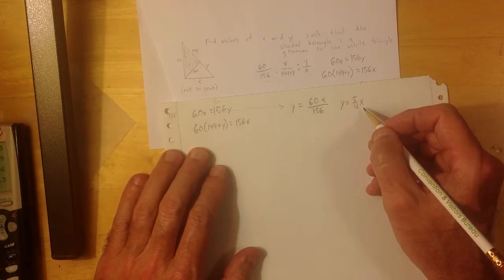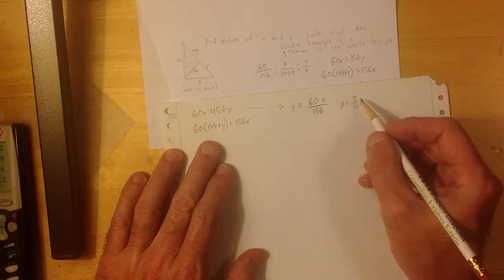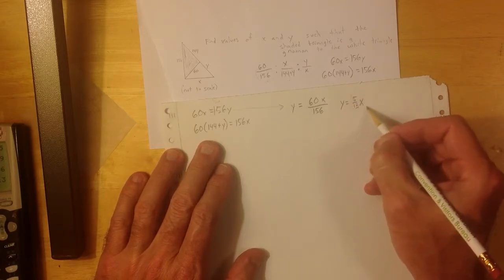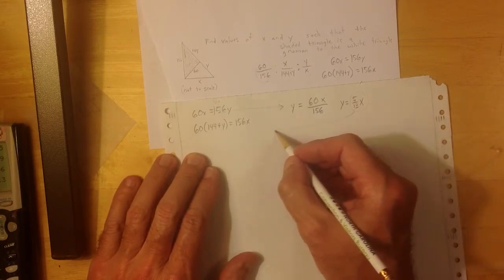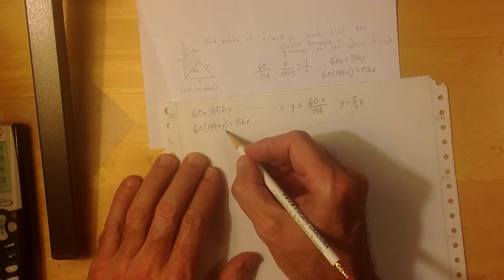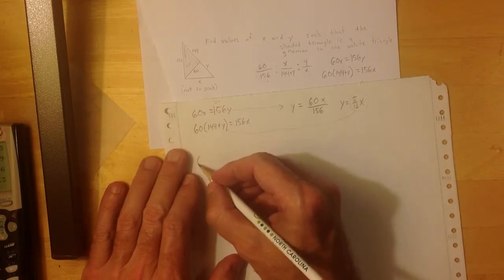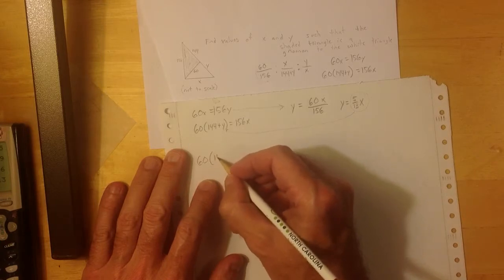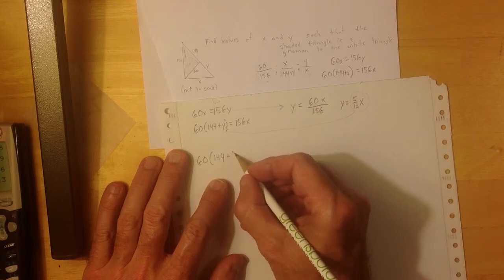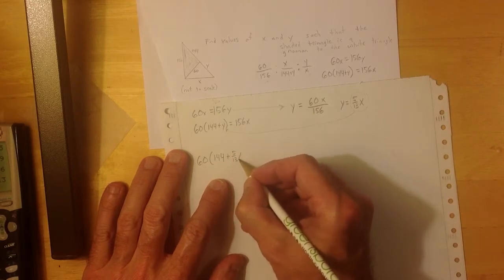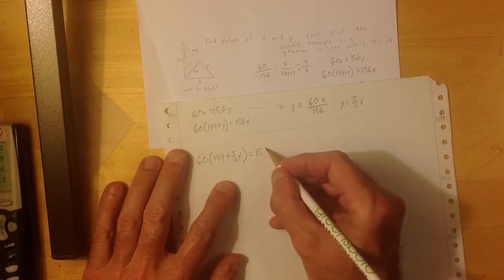Alright, now what I'm going to do is take this value of y, 5 over 13 x, and plug it into that second equation here. Right in for y right there. So it's going to look like this. 60 times (144 plus my value here, 5/13 x) equals 156x.